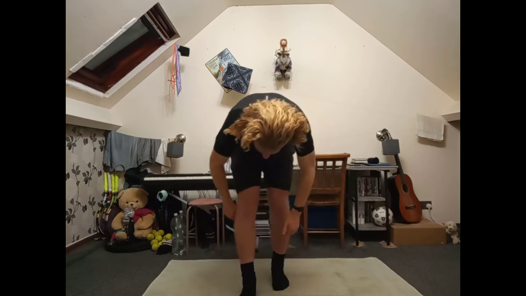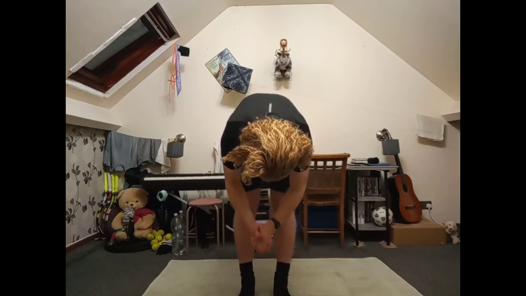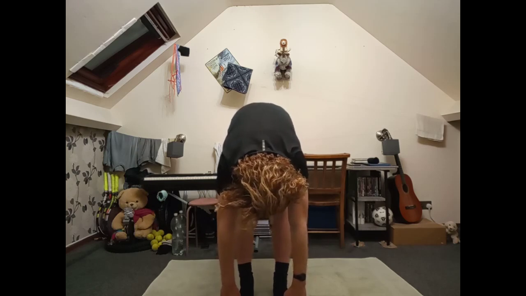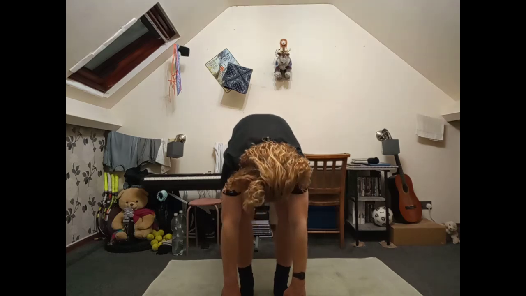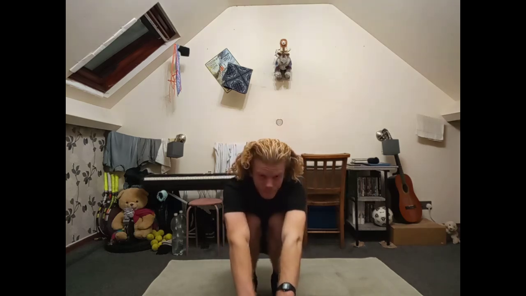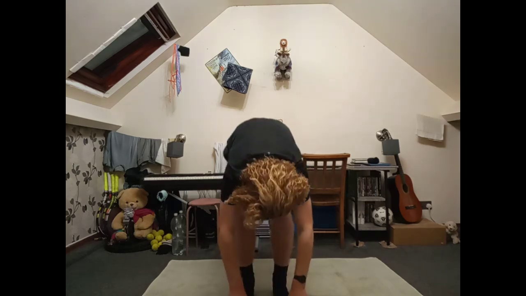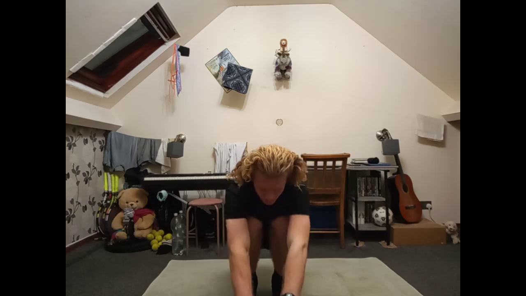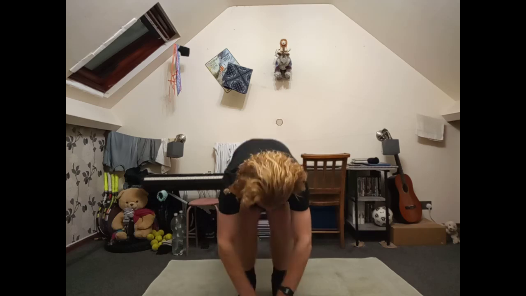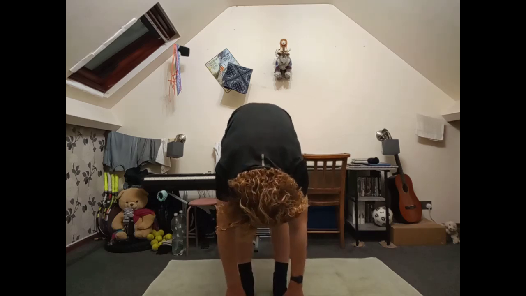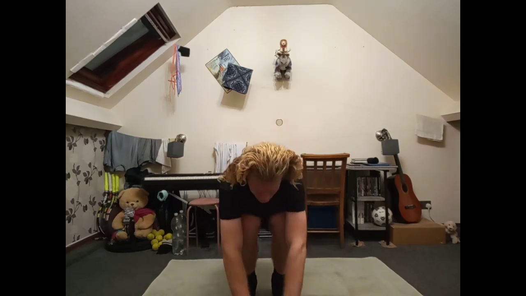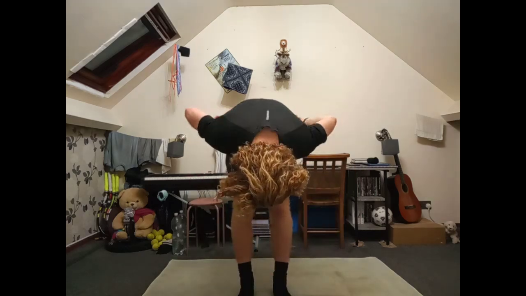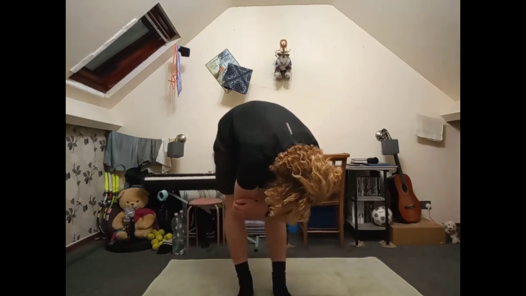Now we're doing the marmot. Make a pelican hand with space between the feet. Shift the weight to the heels and breathe in and come down. And breathe out and come up. Again, in and down. Out and up. In and down. Out and up. Now take hold of the elbows and gently rock from side to side.